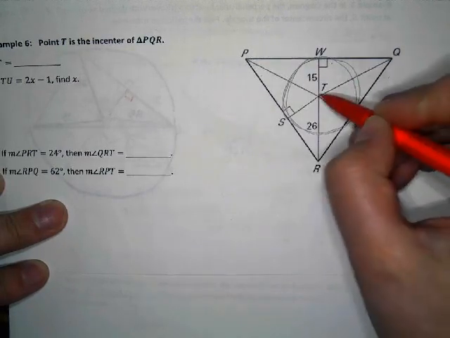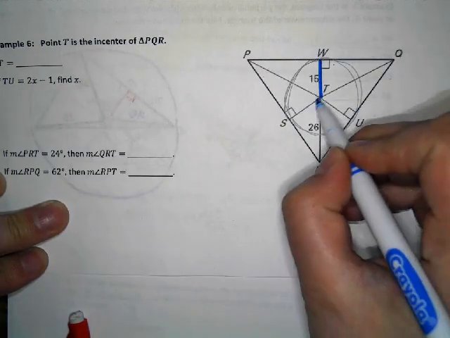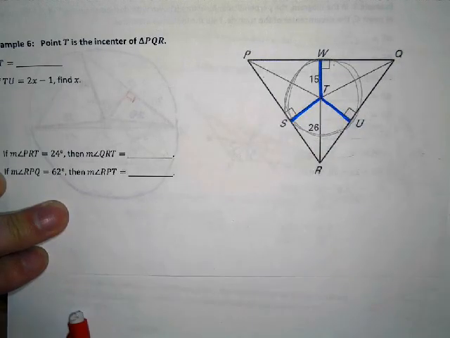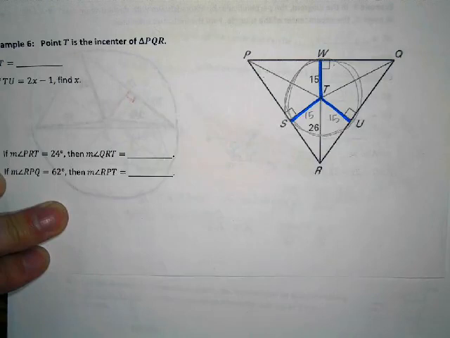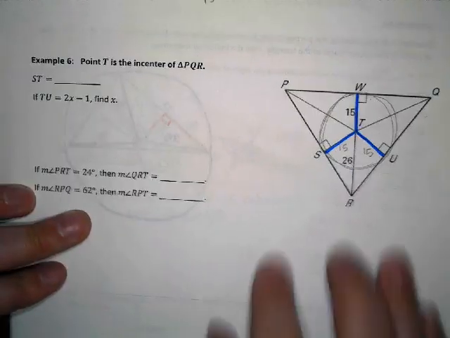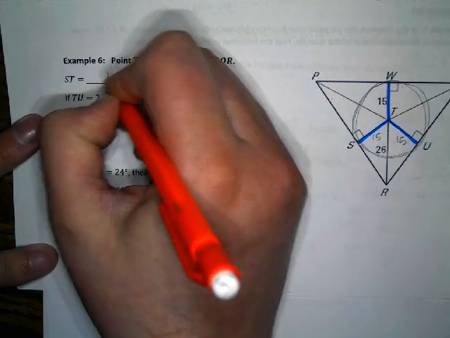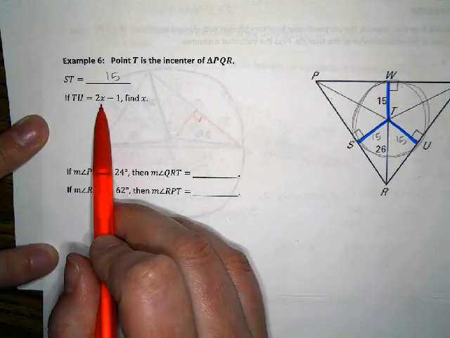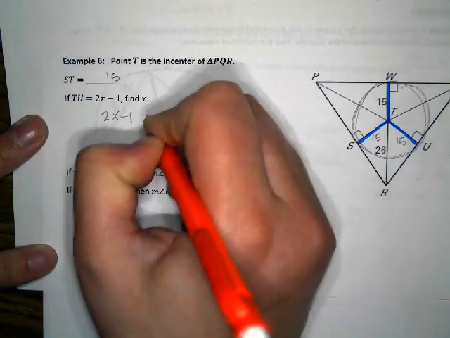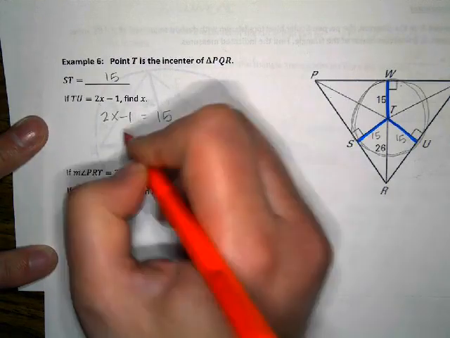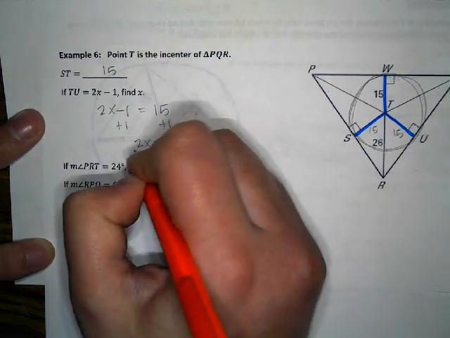So if this radius is 15, what do we know about the other ones? They're also going to be 15. So this one is 15, this one is 15, okay? All right, so ST is what? 15. If TU is 2x minus 1, what am I going to do? I'm going to say 2x minus 1 equals 15. And then I can just add 1. 2x equals 16. And then I can divide by 2. X equals 8.